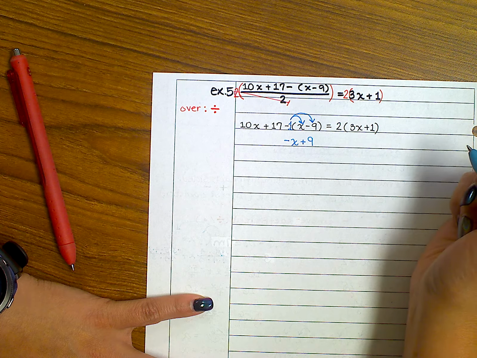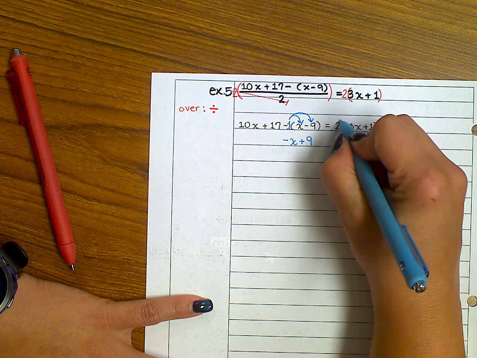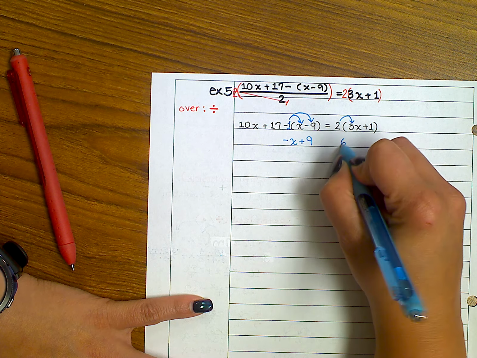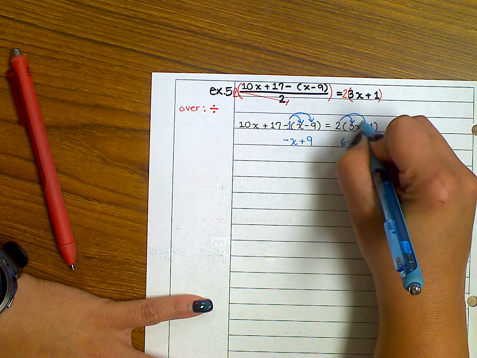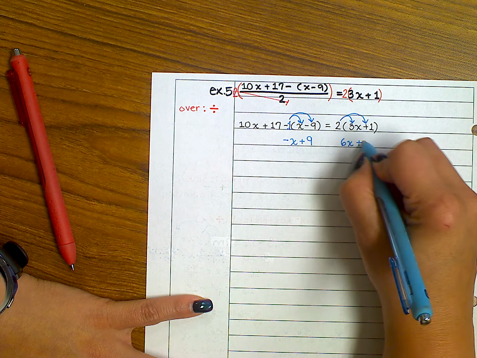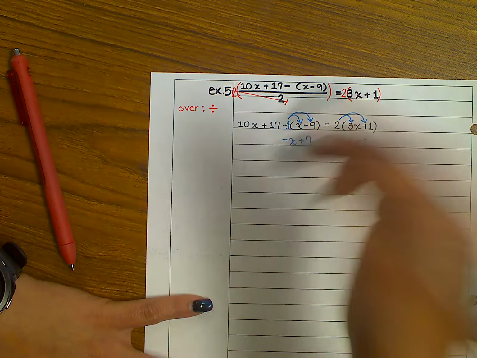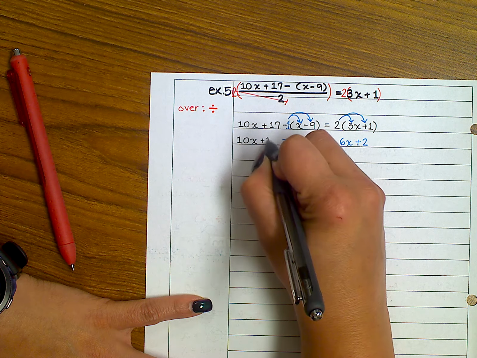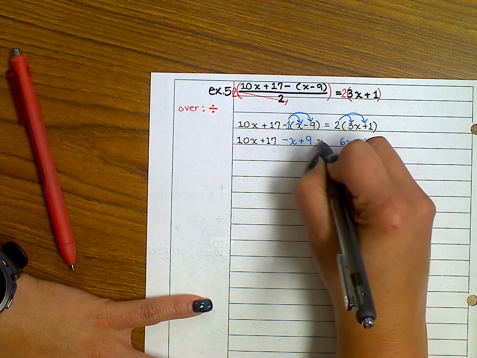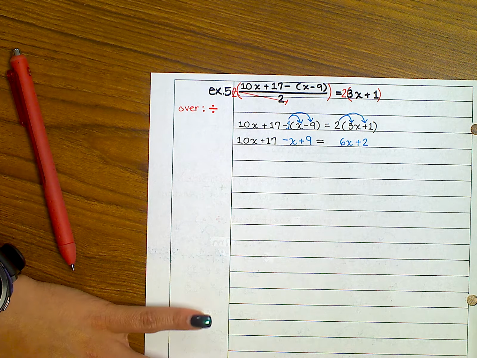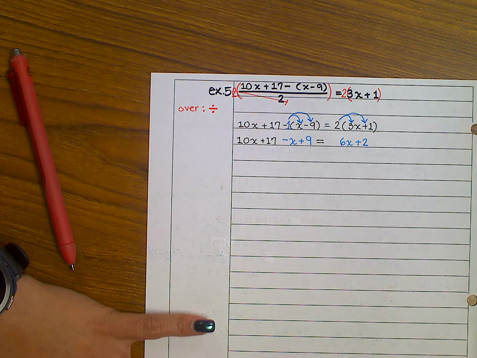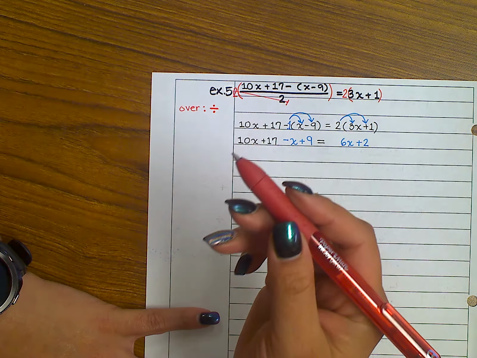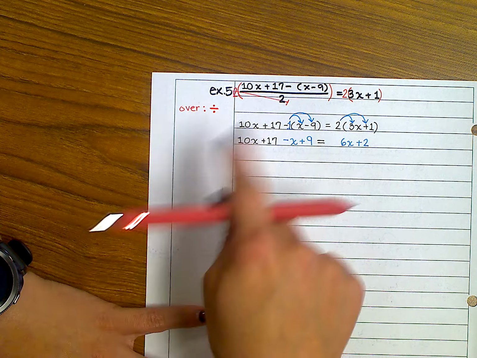Well, I see some more distribution because I see parentheses. Let's go ahead and distribute my 2 to my 3x, giving me 6x plus 2. And I'm just going to bring everything else down: 10x plus 17, and then equals. All right, now we can combine our like terms. Oh, I forgot that was already in red. Sorry, I used the wrong color here.